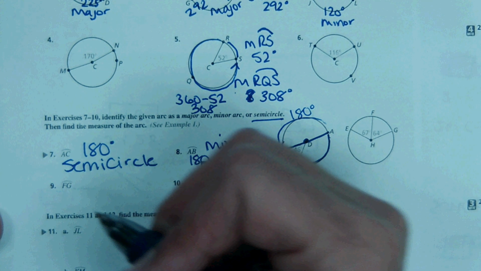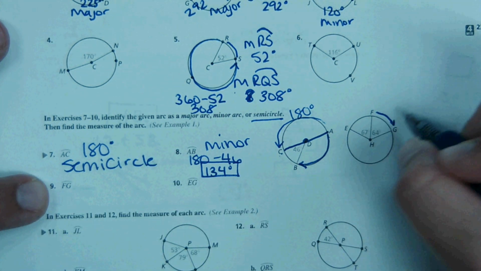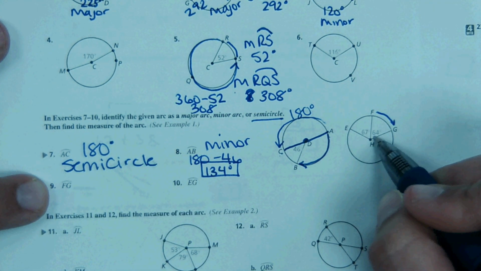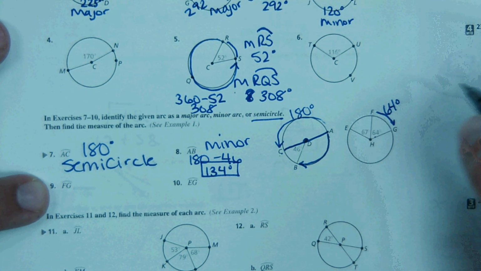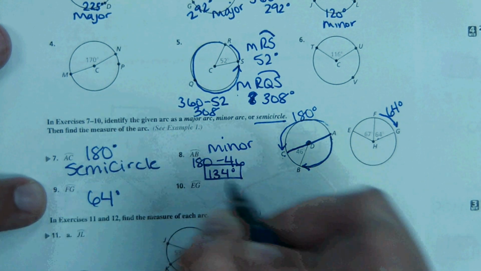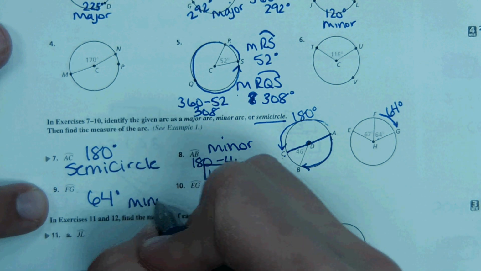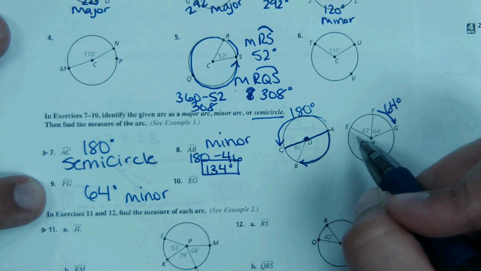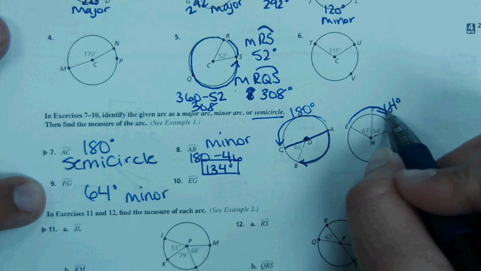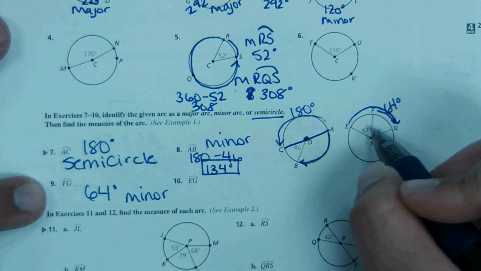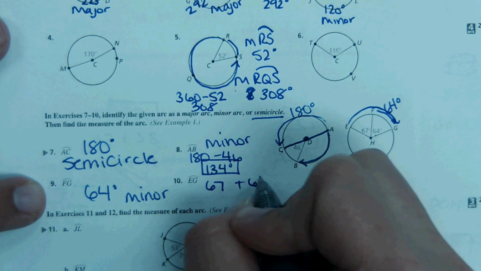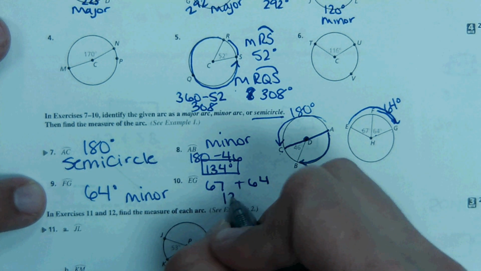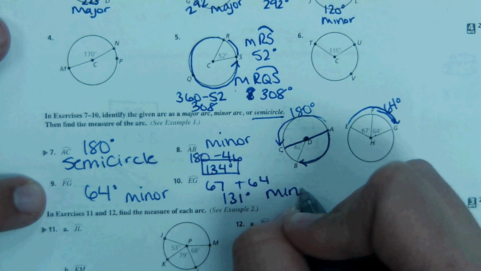Then FG right here, well, since this angle is 64, then this arc must be 64 degrees. Again, minor. EG, so from E to G, shortest distance would be these two added together, 67 plus 64, which is 131 degrees, and again, still minor.